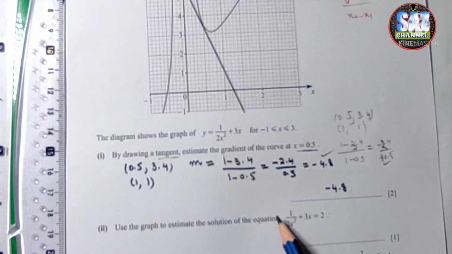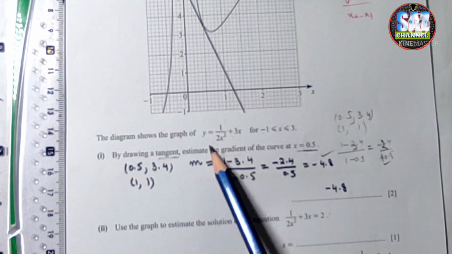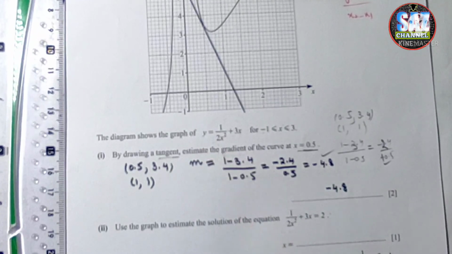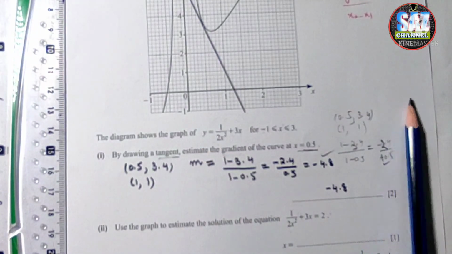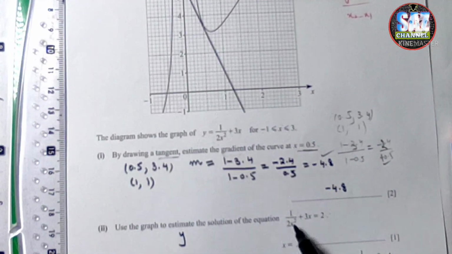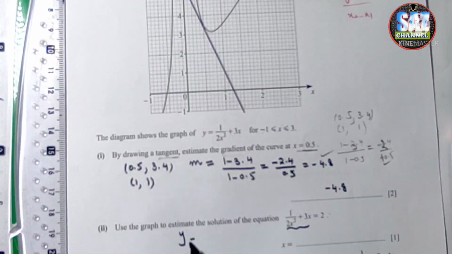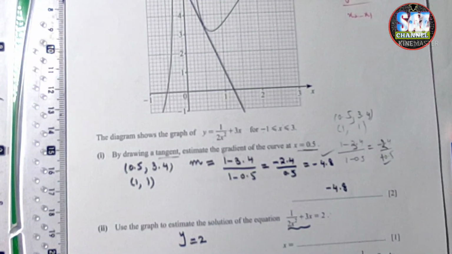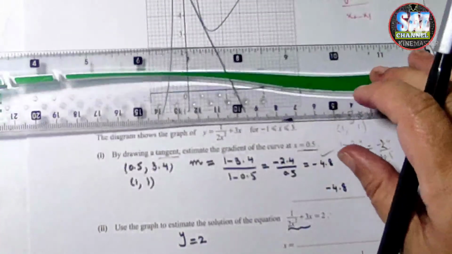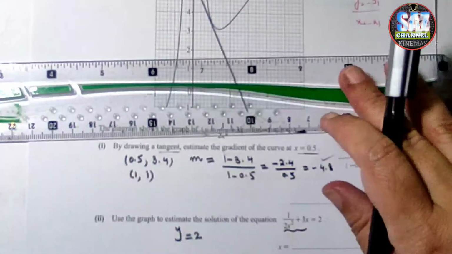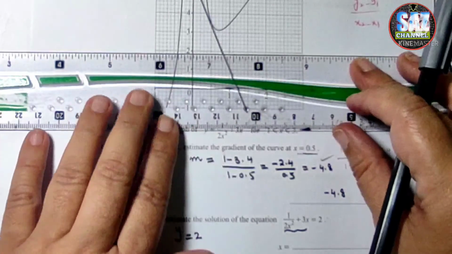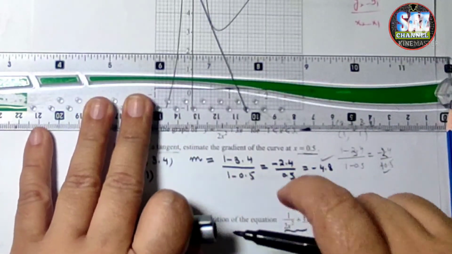Look, 1 over 2x square plus 3x is same, and in the original question this part has the name y. This is equated by y. So what we have to do is that we have to write y instead of this whole equals to 2. It means that on the graph we have to draw the line y is equal to 2. So first let me draw the line y is equal to 2 and see at what point this line is meeting my already drawn graph.